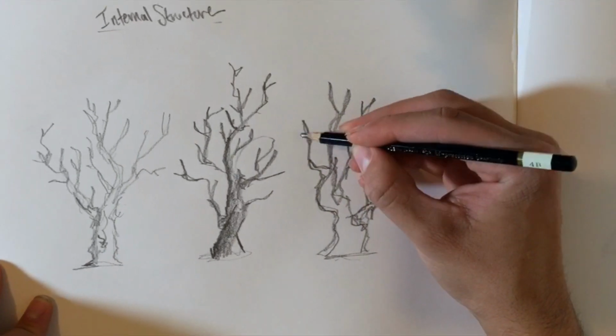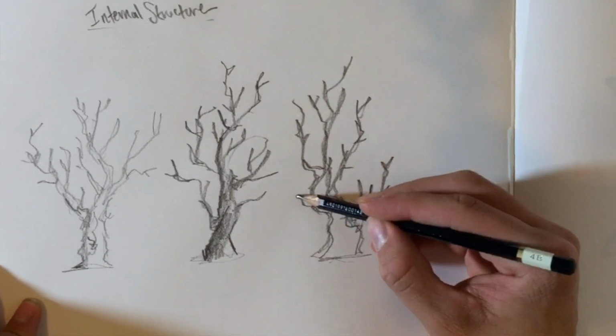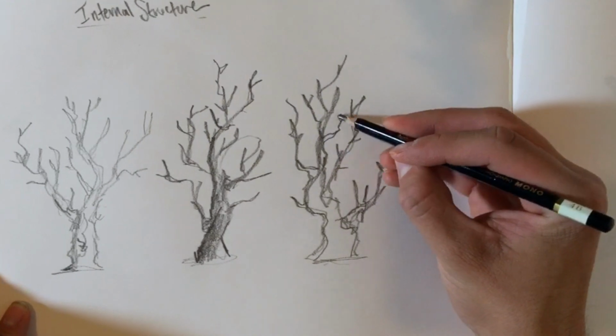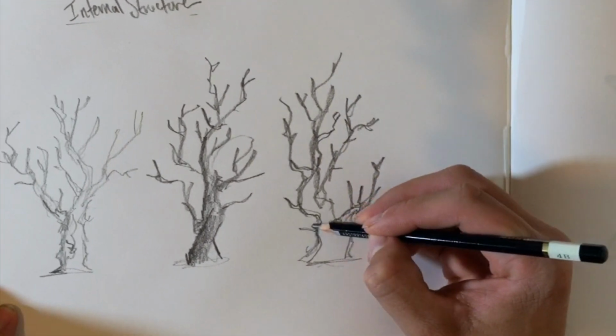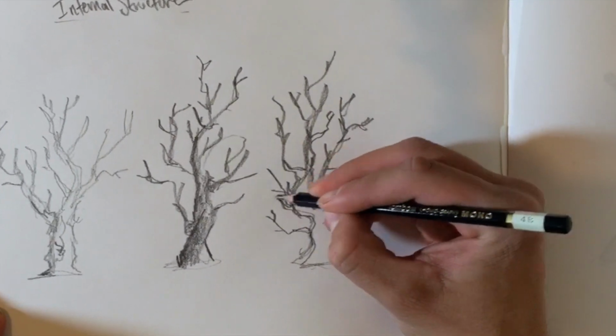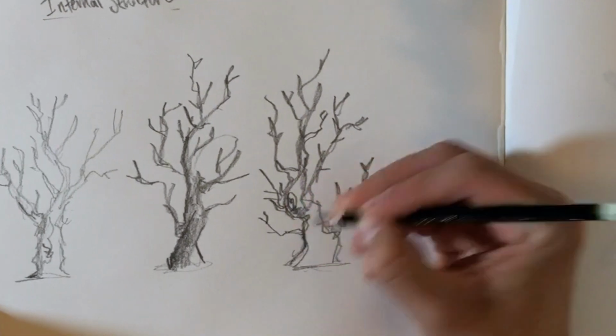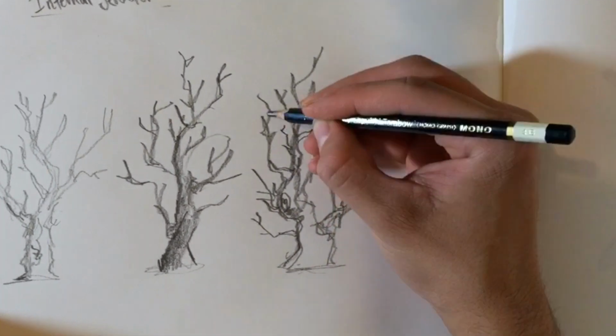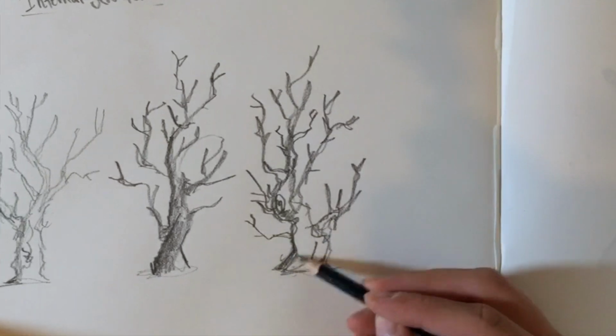I'm also paying attention to where I place the branches. I don't want to leave huge gaps in between the branches because that would make the tree look weird and lose balance. I also want to spread out the branches evenly because too many branches on one side will make the tree lose balance as well.